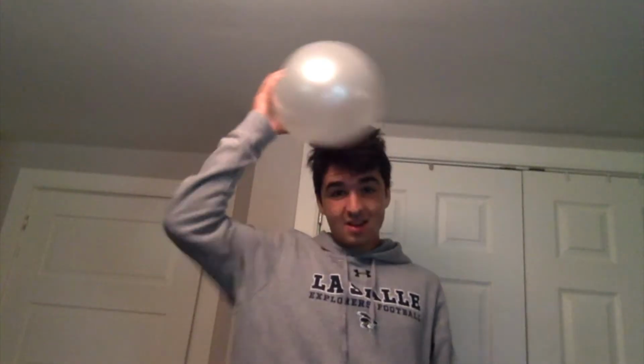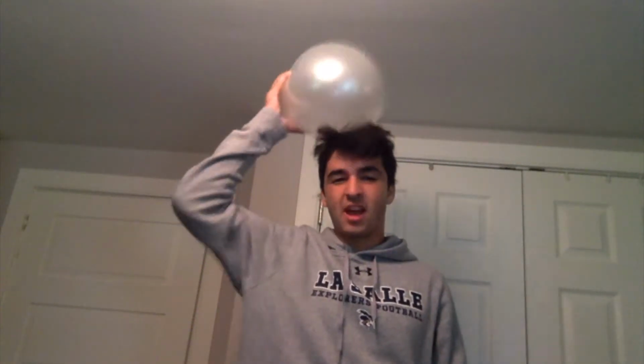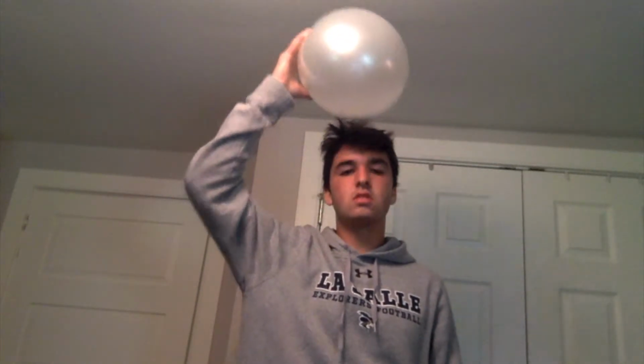So here I have my balloon, and if I rub it against my head, and then take it away, as you can see, when I take the balloon away from my hair, the hair is attracted to the balloon. And the reason for this is because when I was rubbing the balloon against my hair, the balloon took on a negative charge and the hair took on a positive charge.